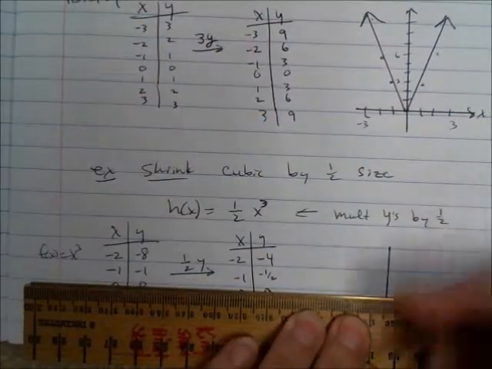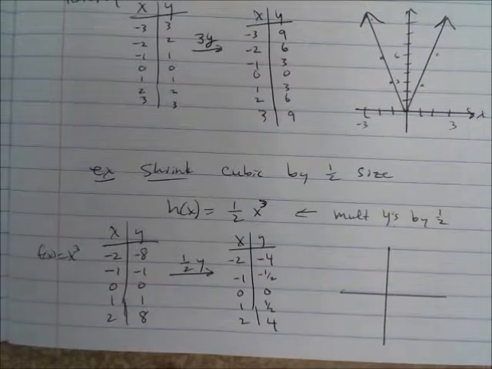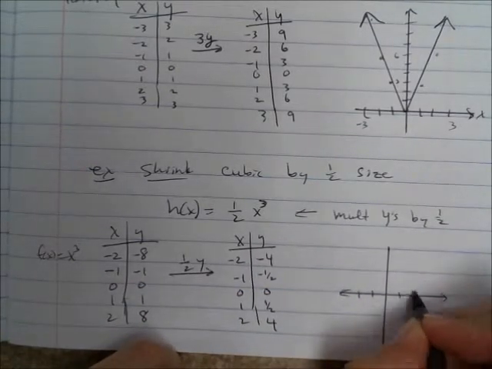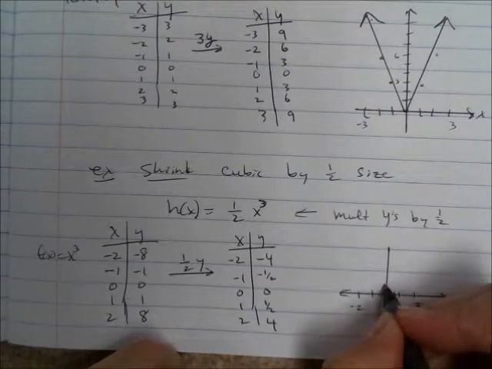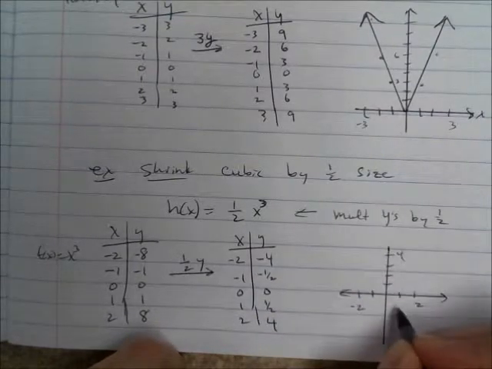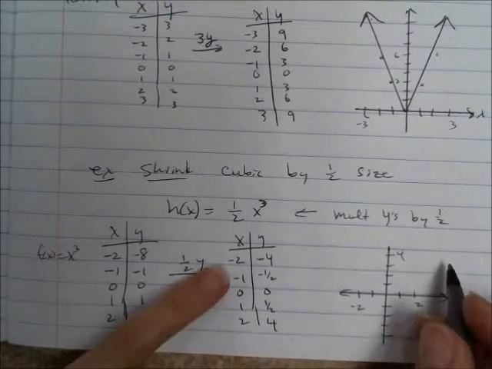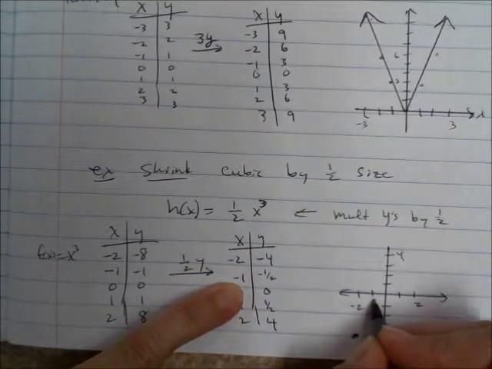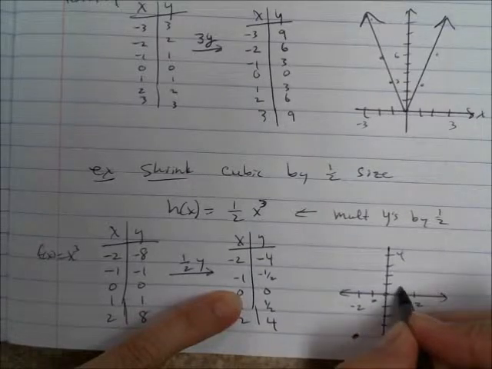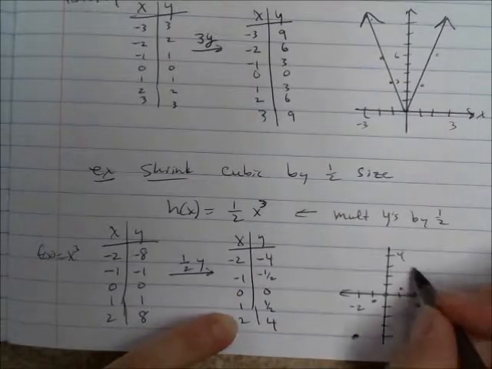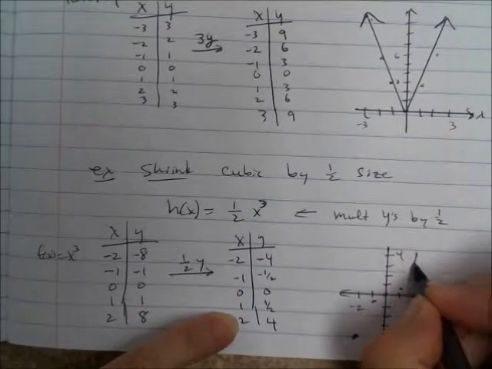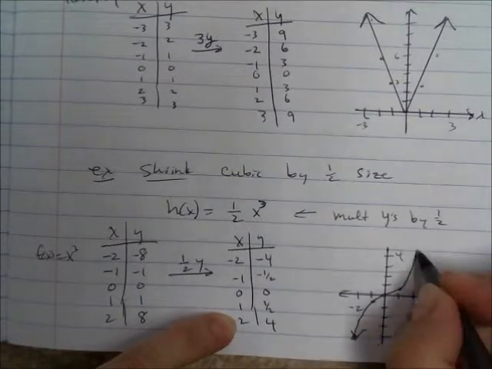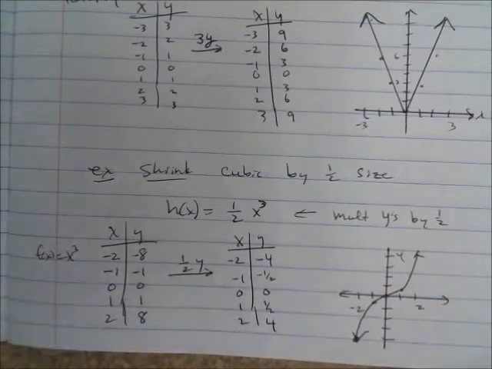So when you graph this, you can see that it's going to be a shorter function than the original cubic. So -2 to +2, and up and down 4. We have negative 2, negative 4, negative 1, negative 1/2, 0, 0, 1, 1/2, and 2, 4. Now we'll connect this with a nice S-shaped curve, and you can see that this is a shorter curve than the parent function.